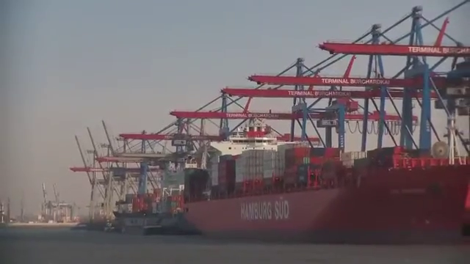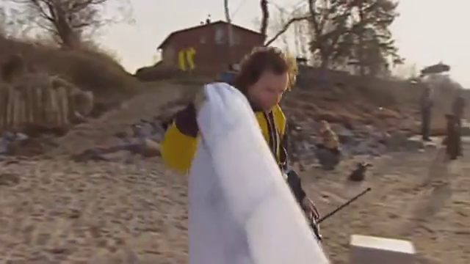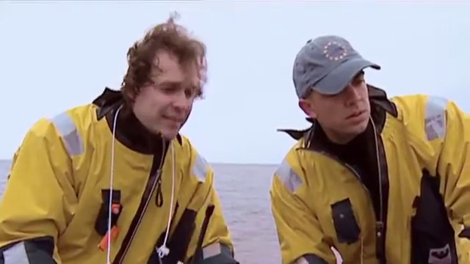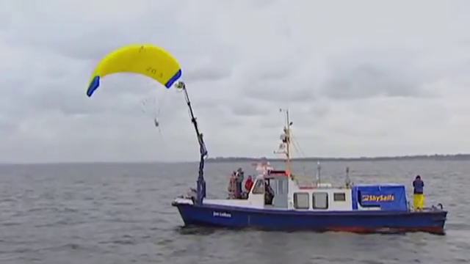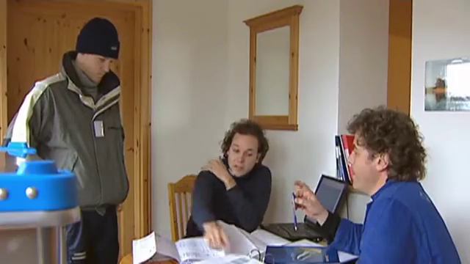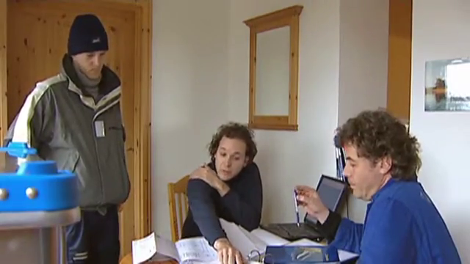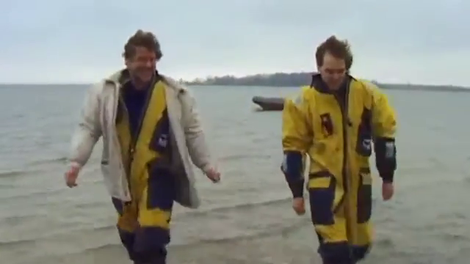The idea for SkySails was developed by Stefan Brage, our founder and CEO. Actually, while he was still a kid, playing on the shore with his kite, he was wondering if it would be possible to attach a kite to a boat. And this idea never left him, so after his studies, he founded SkySails.